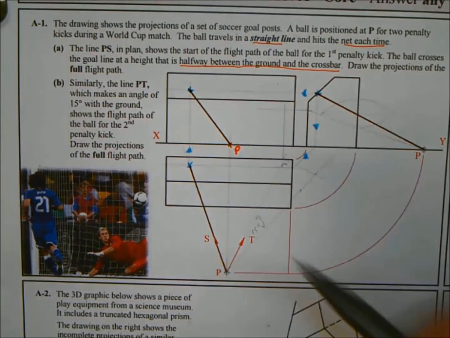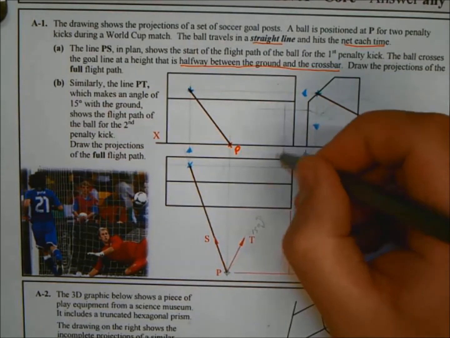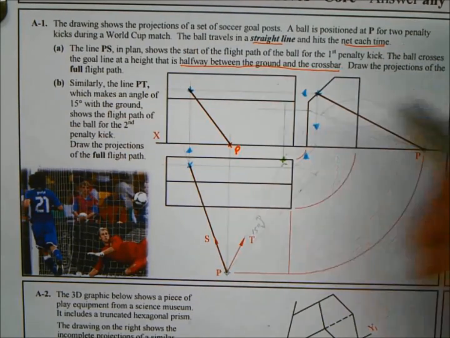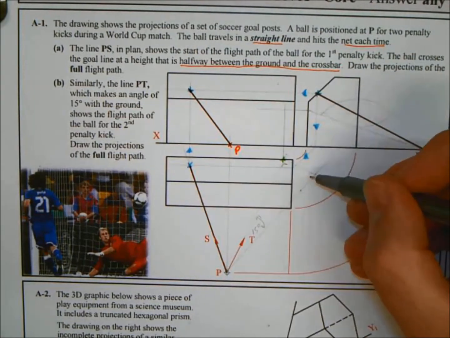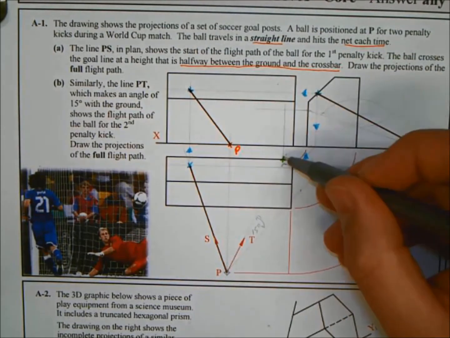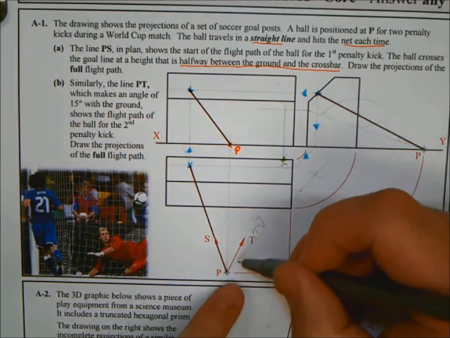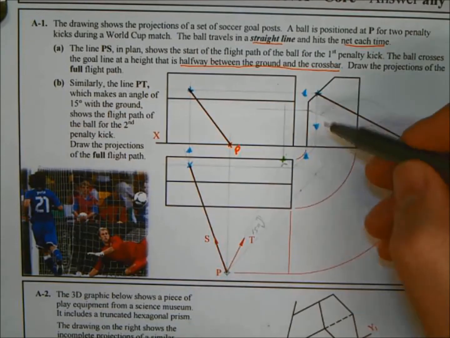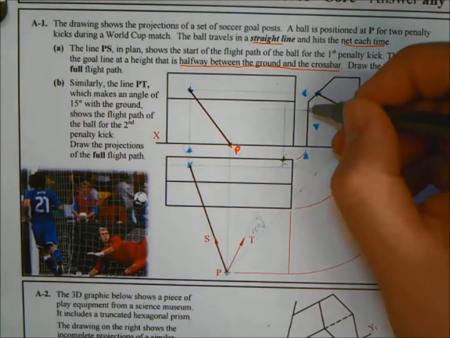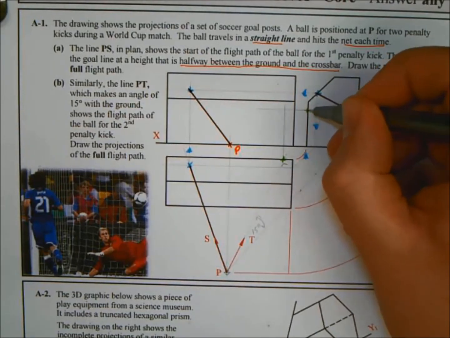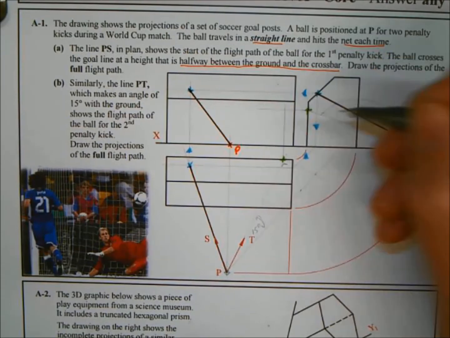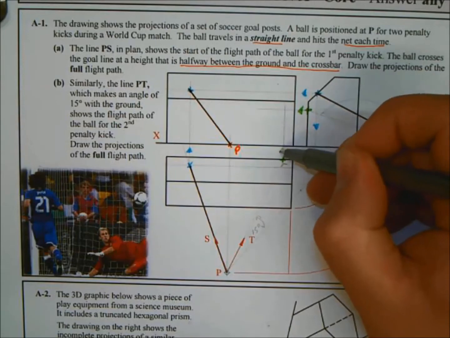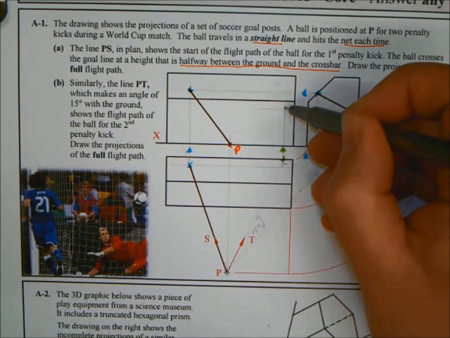So by extending PT until you hit the back of the net here, it shows where the ball hit the back of the net in the plan. By going 90 degrees down, doing your 15 degree angle, you actually got a height for that point, because remember it was 15 degrees to the ground, so you needed basically a true length of that line. So we got our height here, marked it up, that was the back of the net here, and then by projecting from the end view and the plan, we found the point in elevation.